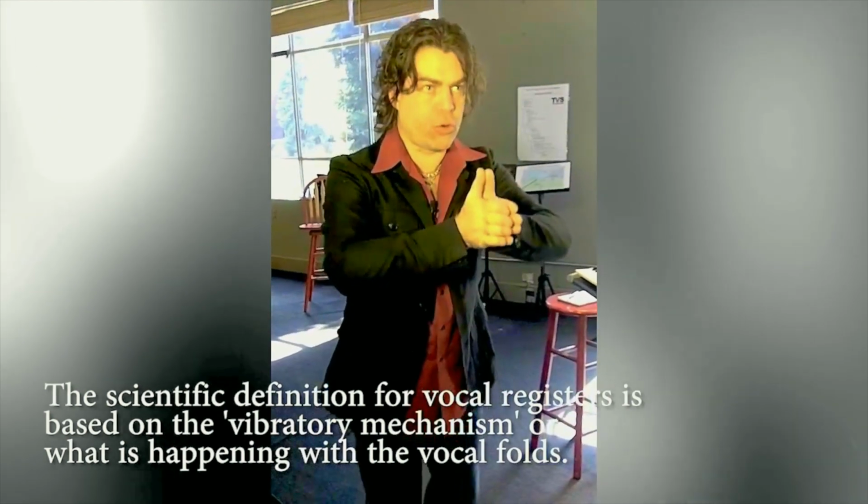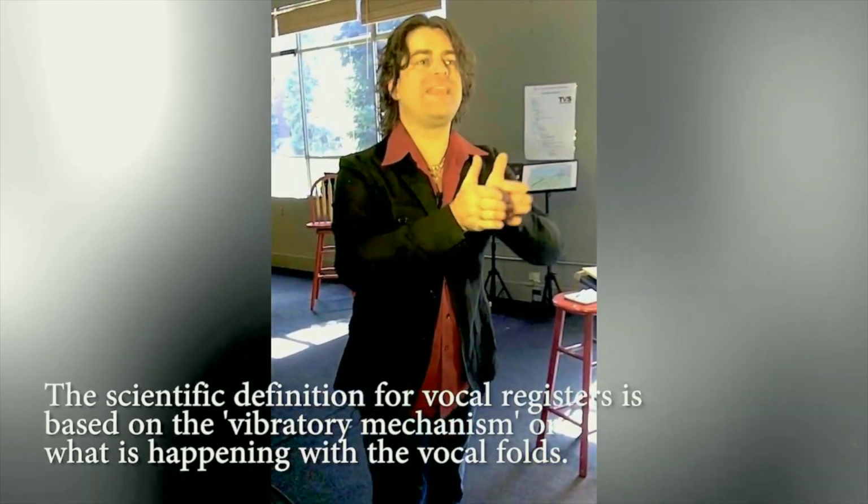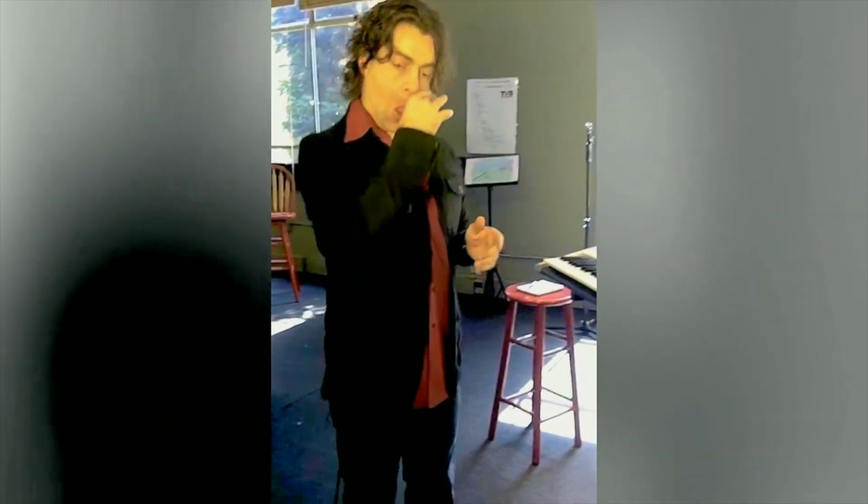How the vocal folds are vibrating or behaving at any given phonation, they determined, would be the determining factor on what definition or what register it would become. The four vibratory mechanism registers are simply this. By the way, it sounds complicated. I know that. It sounds kind of complicated, all these big words, but it's really not. It's not very complicated at all.